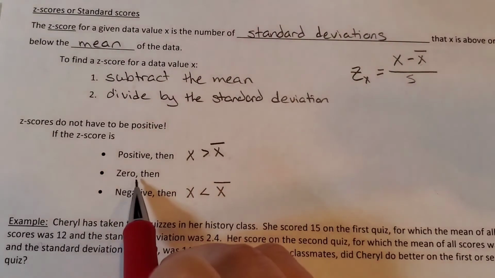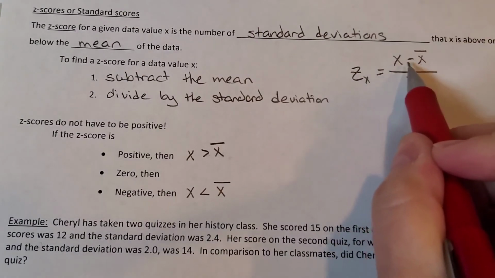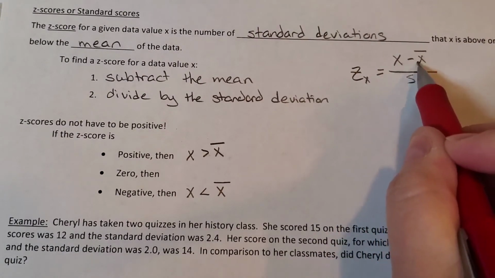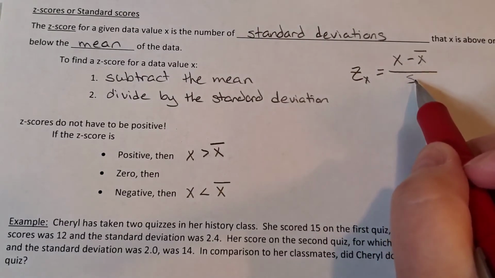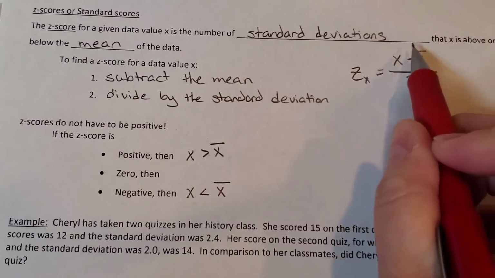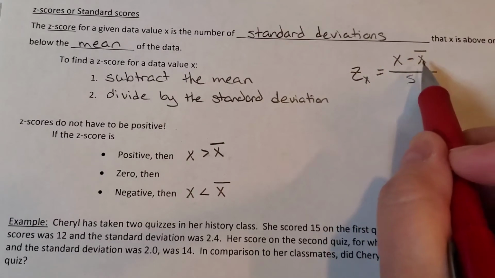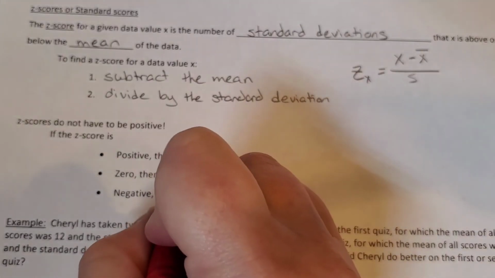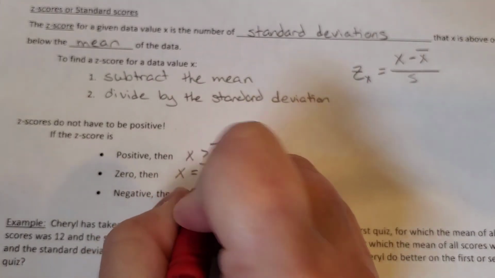And if it's going to be 0, well, that means when we subtracted, we had to get 0. So that 0 divided by the standard deviation still gives us 0. And so to get 0 when we subtract, that tells us these two values had to be the same. That means our data value had to be the mean.